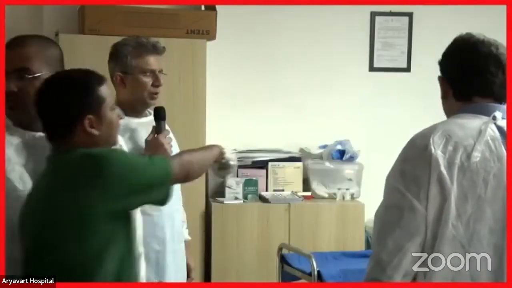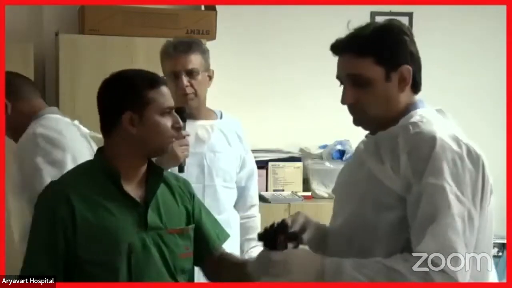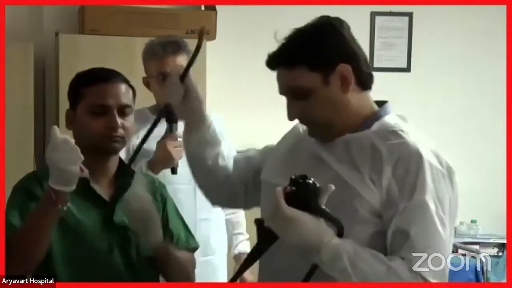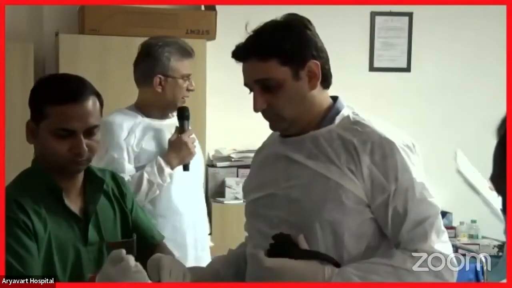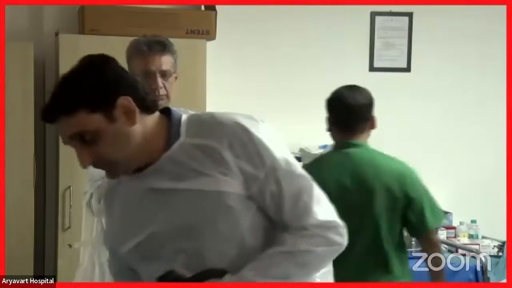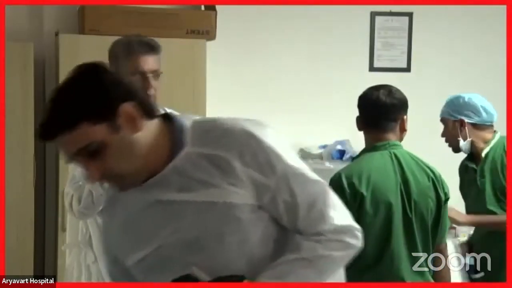Shark core. Yes, okay. Yes, 22 gauge shark core, or 19G Pro core. So he prefers the Pro core. He prefers the 19G Pro core needle of Wilson Cook. So the needle is finalized. He's going to use 19 gauge.